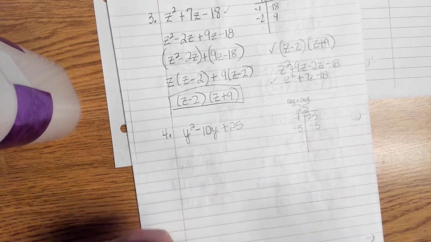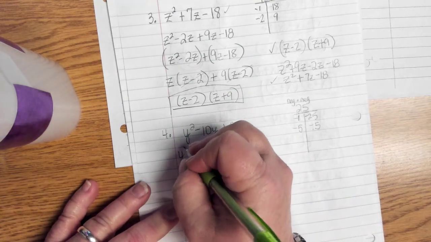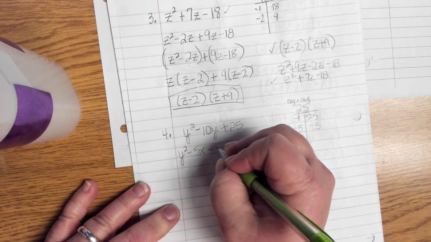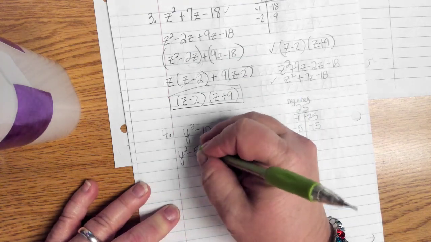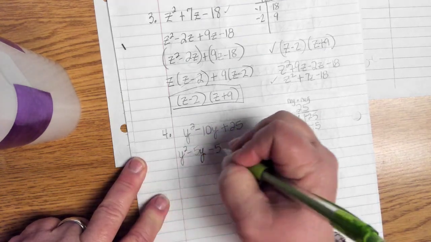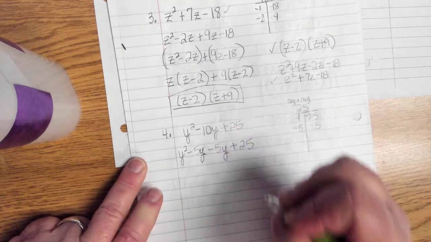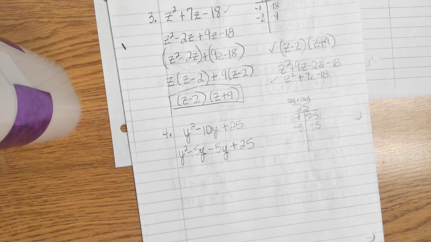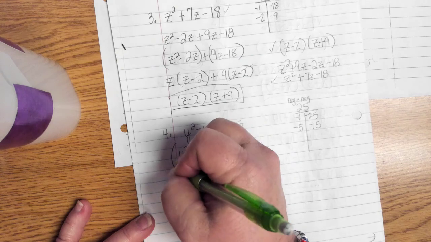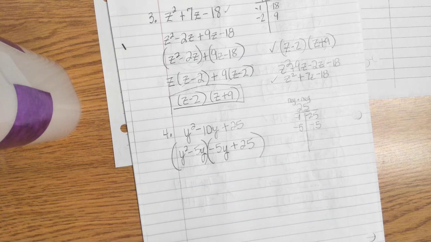Okay. So I am going to rewrite this, and it doesn't matter what order I'm using. y squared minus 5y, I'm sorry, I'm so used to using x's, minus 5y plus 25. So all I'm doing is rewriting that middle term as 2 terms. Okay. So I'm going to separate them into 2 binomials.